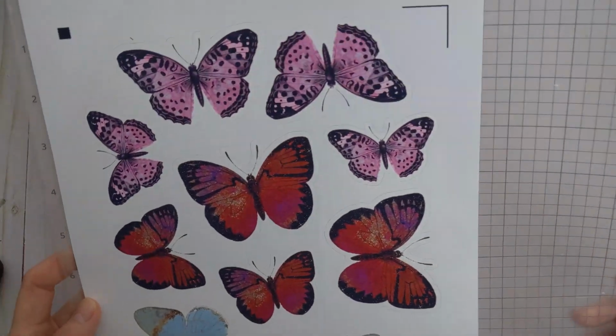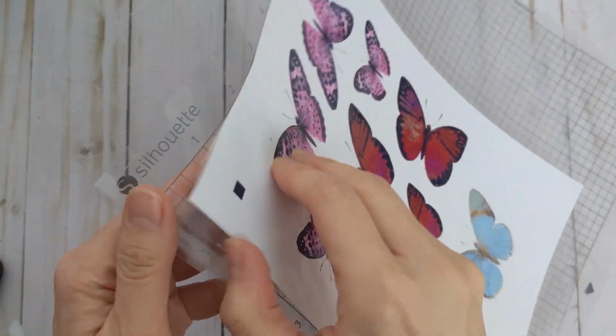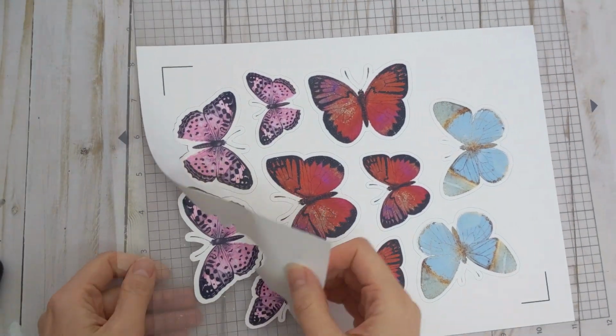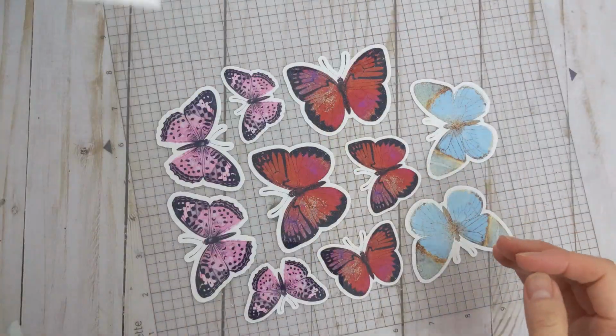Okay, now my Cameo just finished cutting. You can see that I'm going to remove the top. You see, it's cut really, really good.